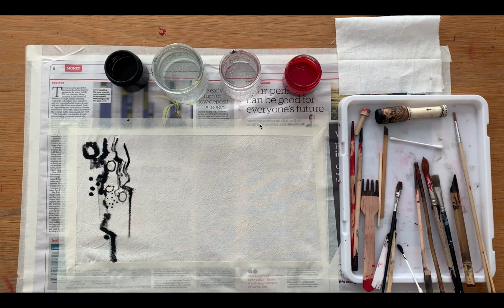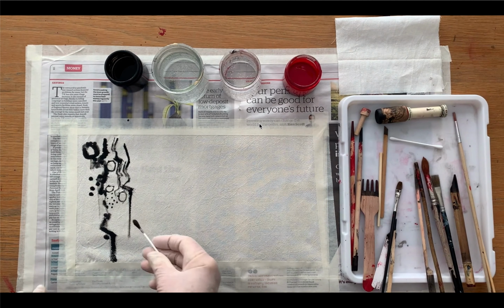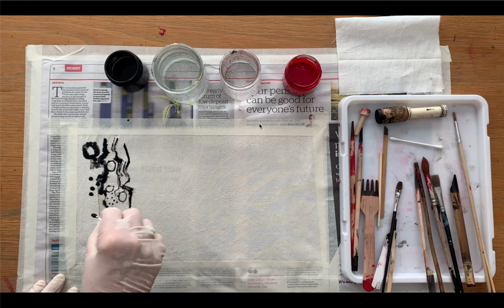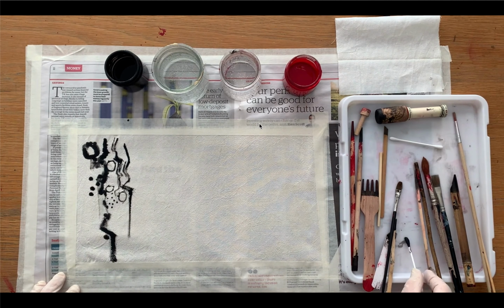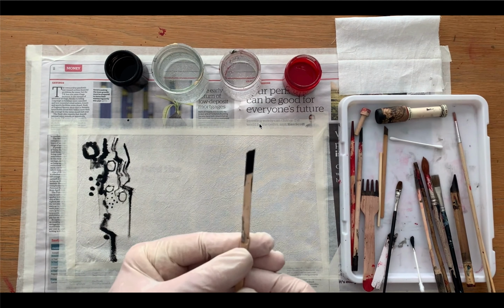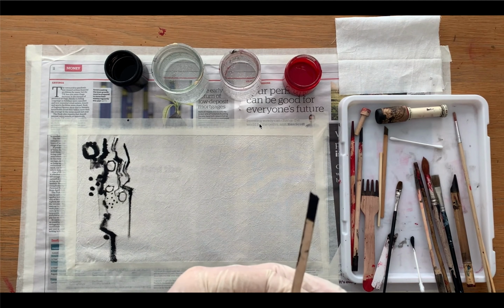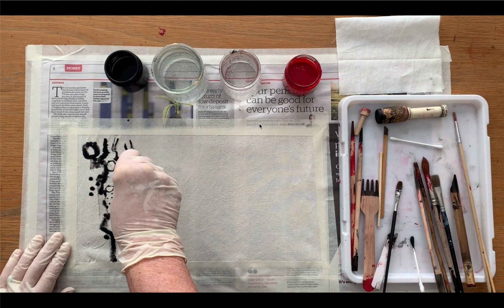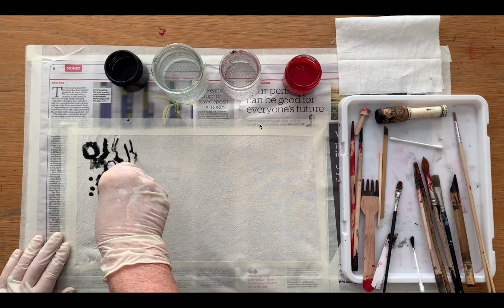I've started by using my black paint, and I've drawn with cotton wool buds, little dots, little dashes, and now I'm working with the cut-off end of a sugar stirrer, getting some slightly harsher marks. I'm going to twist.